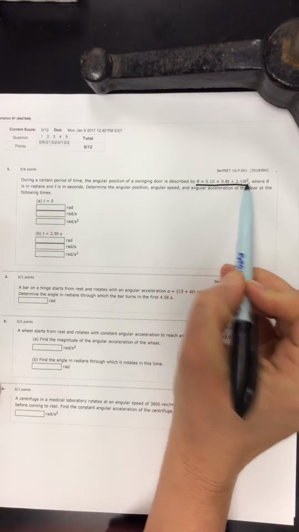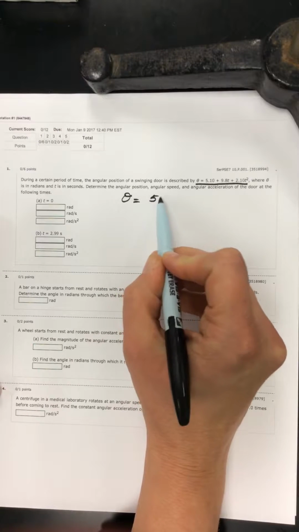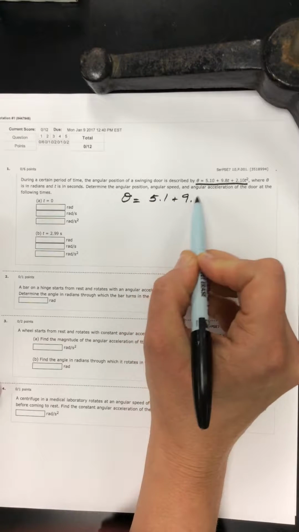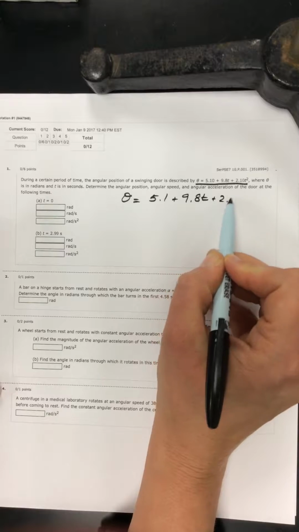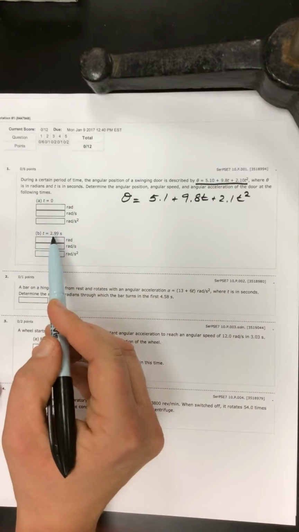Okay, so for question number 1, you'll notice you'll be given a function for theta. And here's the one on this piece of paper, in case you can't read it. And you're asked to find position, speed, and acceleration at 2 different times.